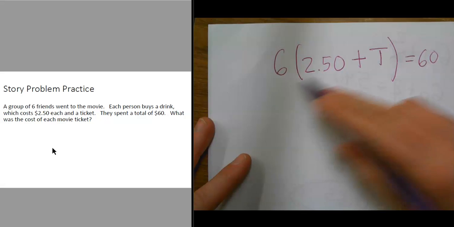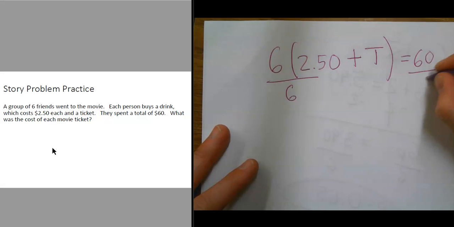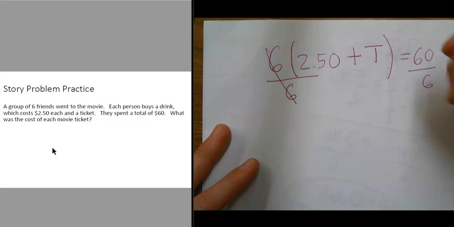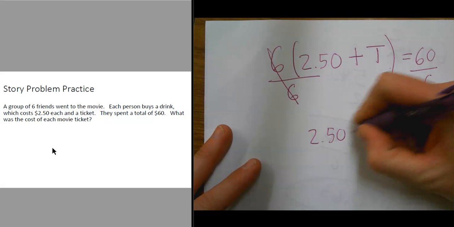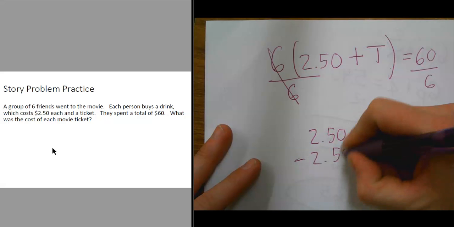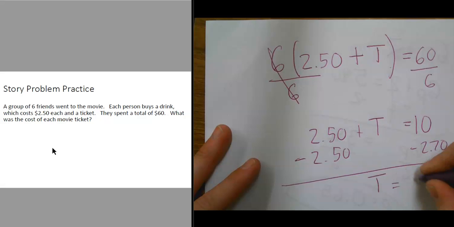Now I could distribute, and that would absolutely work. Rather than distribute, I'm going to take the shortcut of just dividing because the parentheses means multiply. So to get rid of it, I can just divide. 60 divided by 6 is 10 equals 250 plus t. And then I minus the 250 from both sides. And I get t is $7.50.